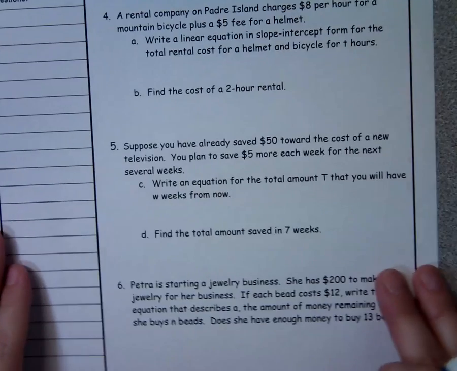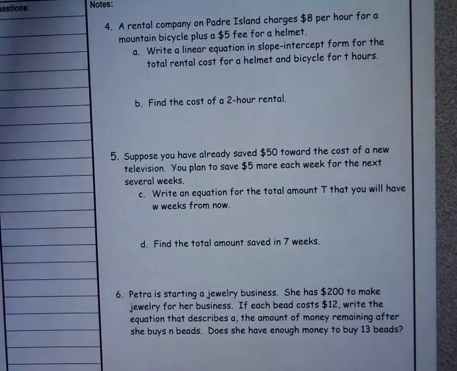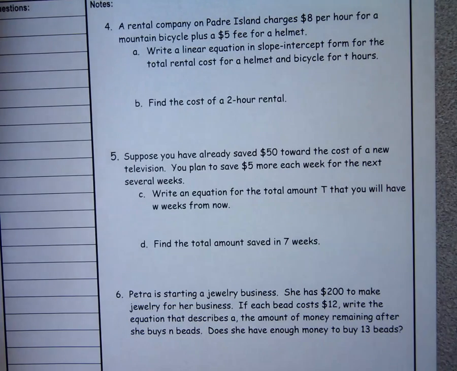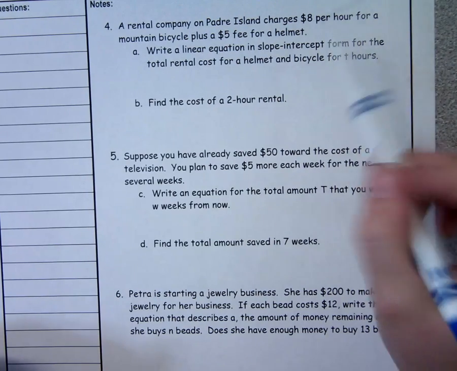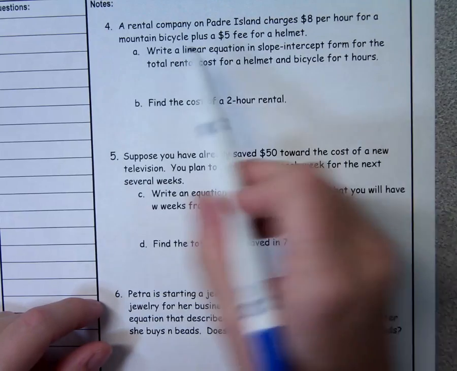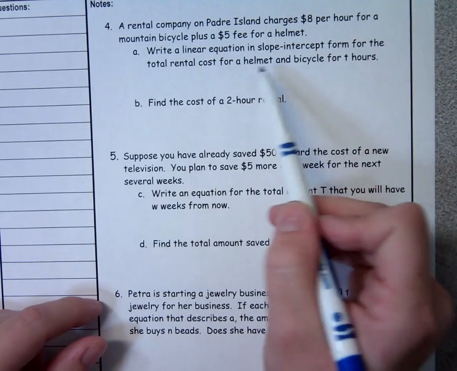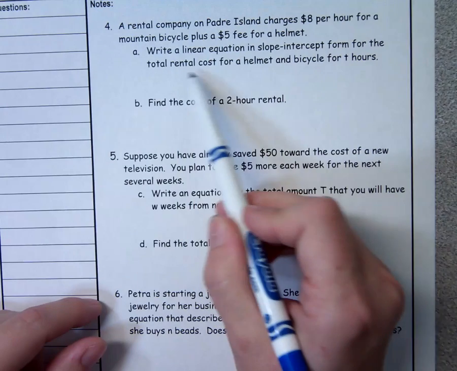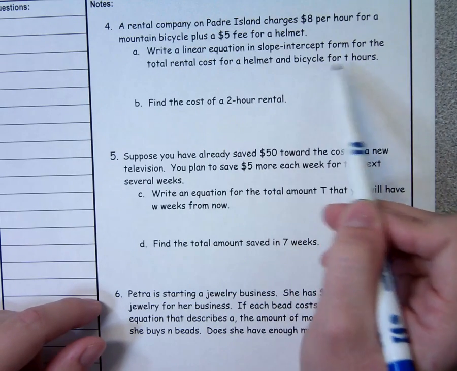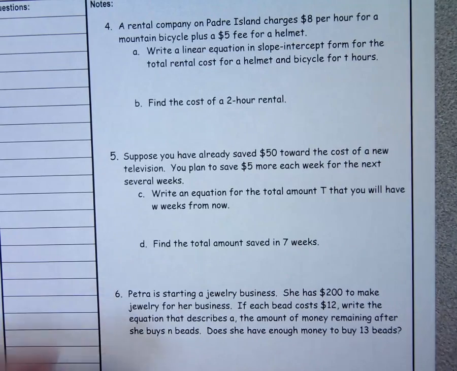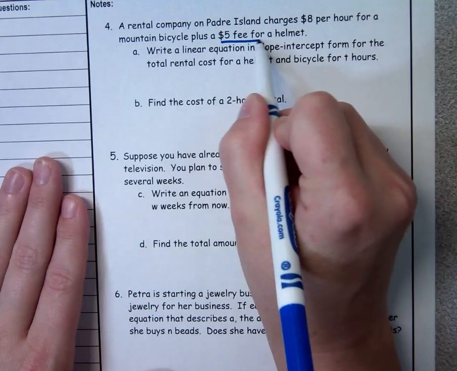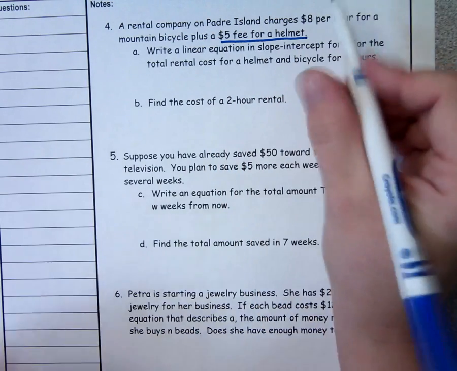Okay. Let's look at the next slide. This one talks about a rental company on Padre Island, charges $8 per hour for a mountain bicycle, plus a $5 helmet fee. So it's $5 for a helmet, and it's $8 per hour for a mountain bicycle. So A says write a linear equation in slope-intercept form for the total rental cost for a helmet and bicycle for T hours. So which one do you think is the initial value? That's right, the $5 for a helmet, that's the initial value. They pay that one time.